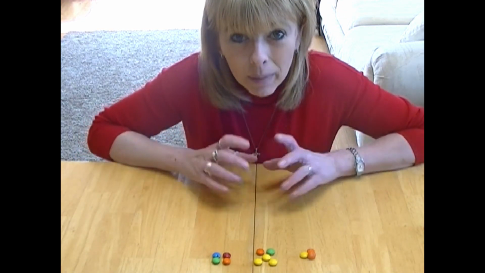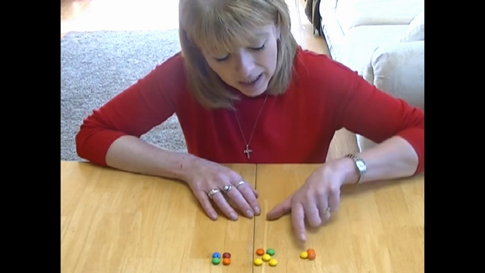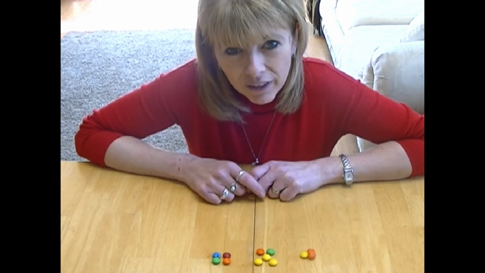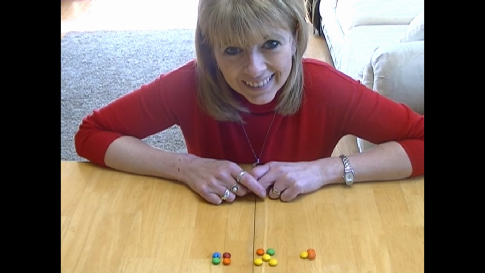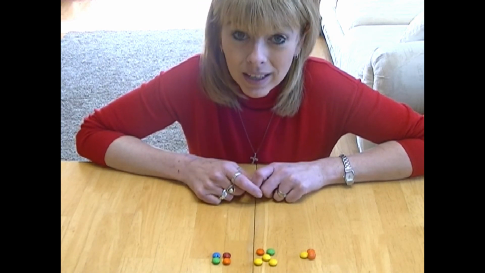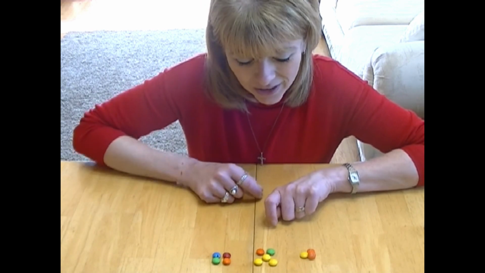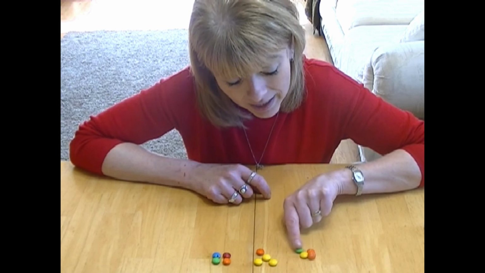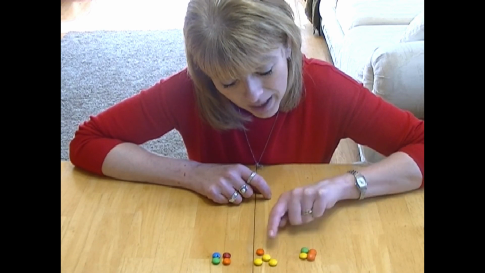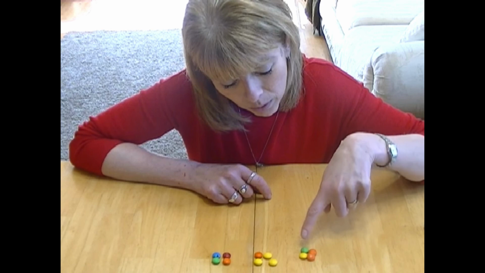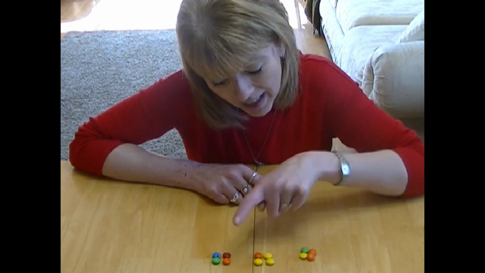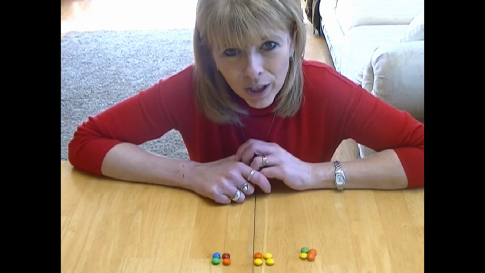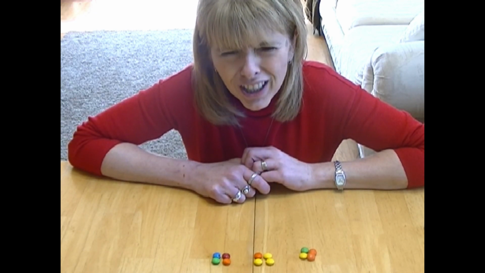So, what did you come up with? Did you figure out how to make a group of 3, a group of 5, and a group of 4 into 3 equal groups of counters? Well, if you didn't, here we go. You're just going to need to take one of the counters out of your group of 5, slide it over to your group of 3, and now you have 1, 2, 3, 4, 5, 6, 7, 8, 9, 10, 11, 12. You have 3 groups of 4, which equals a sum of 12. Good job!